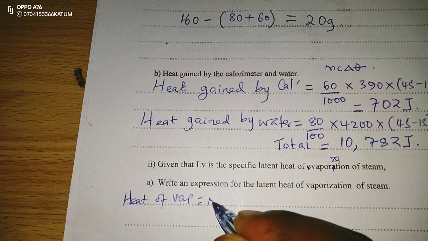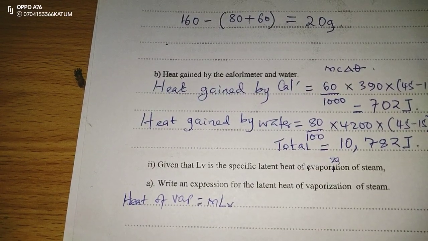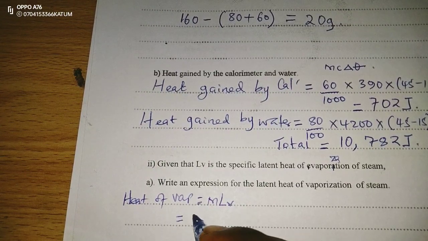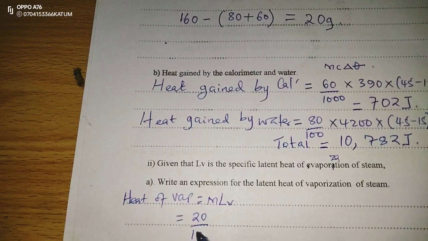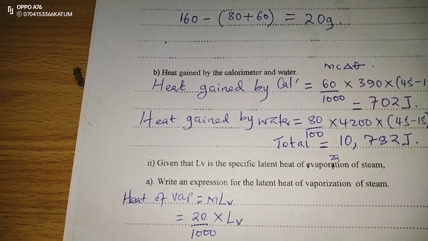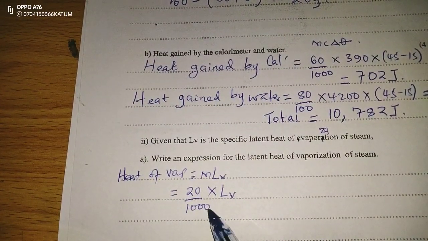This is going to be given by mass times latent heat of vaporization, because it happens at a constant temperature. There will be no change in temperature. Therefore, in this case, we shall have the mass of the steam which condensed, as a unit, times LV. Then after this steam has condensed, it will be water at 100 degrees Celsius.